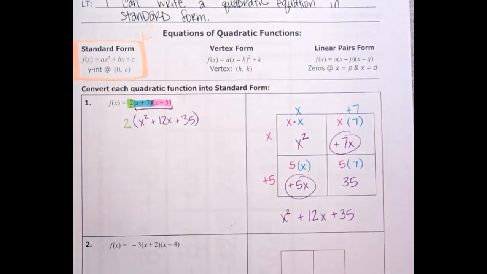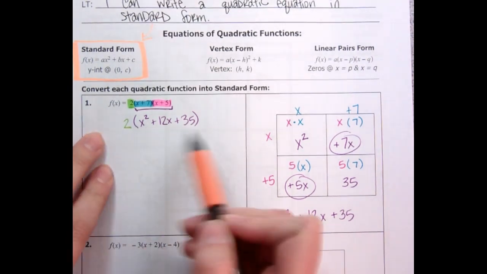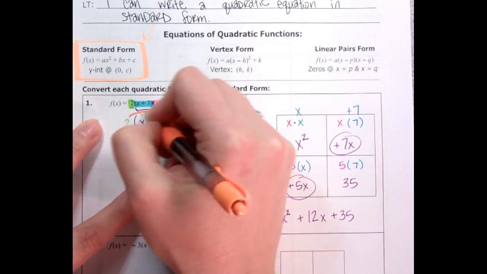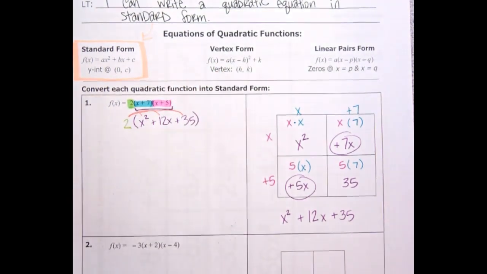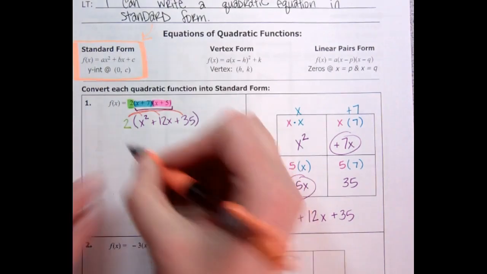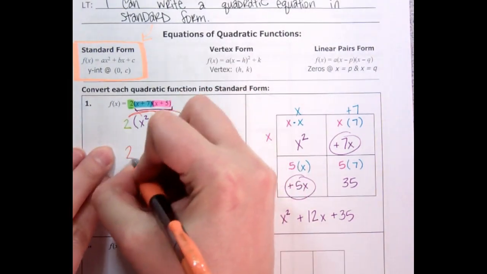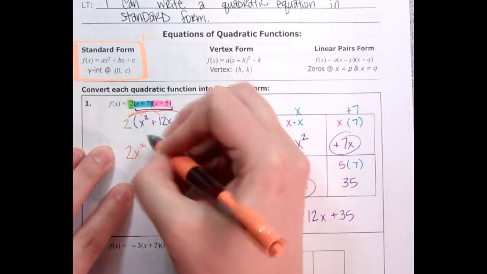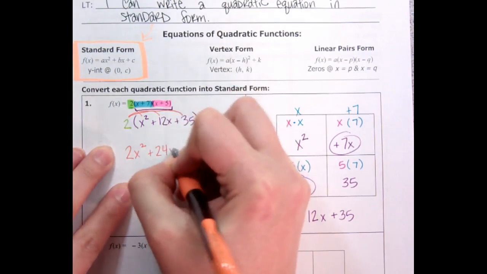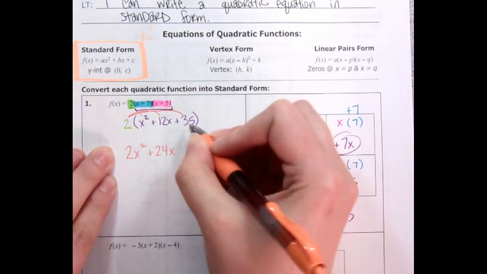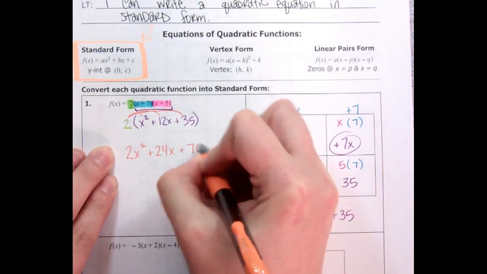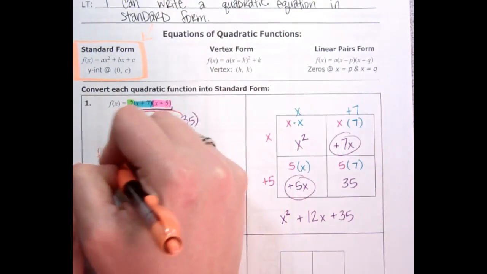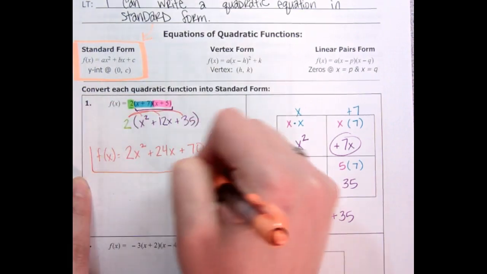So I got one more step left to do. I need to multiply this 2 times everything in parentheses. So I'm going to distribute. So when I distribute there, 2 times x squared gives me 2x squared. 2 times plus 12x gives me plus 24x. And 2 times 35 is plus 70. Last thing, carry down that f of x out in front.